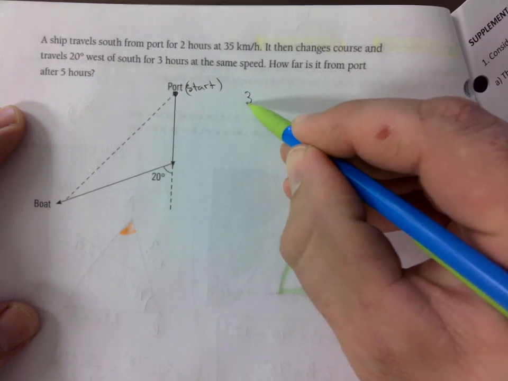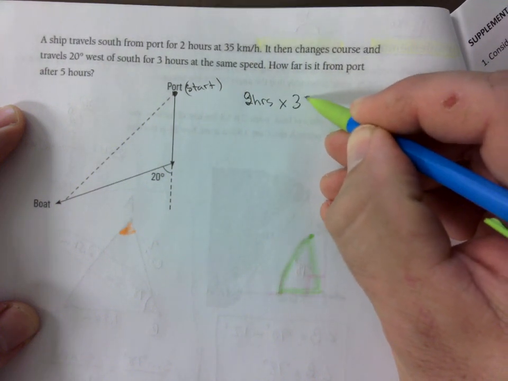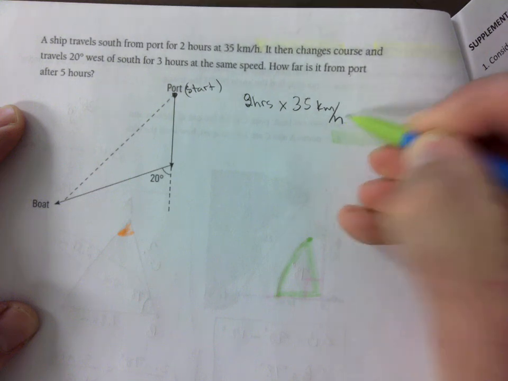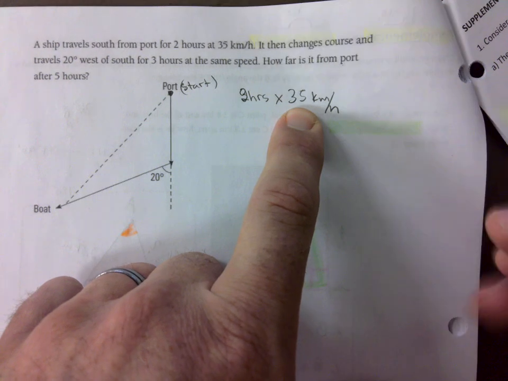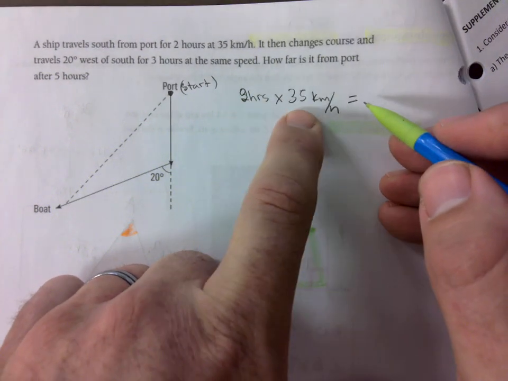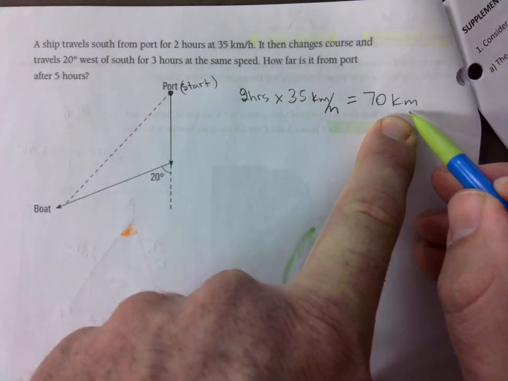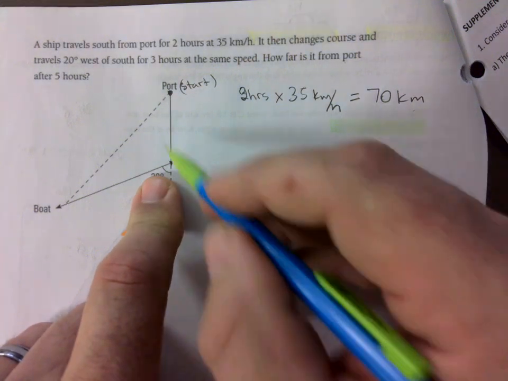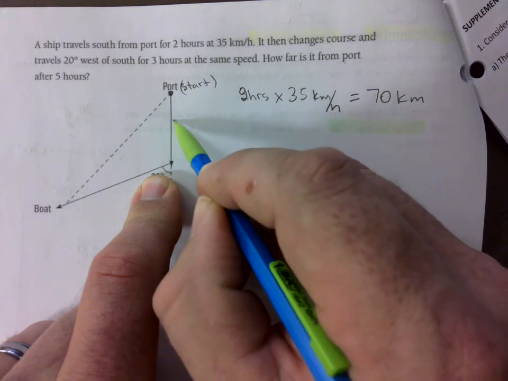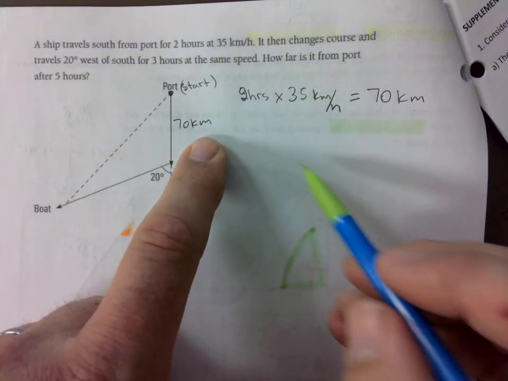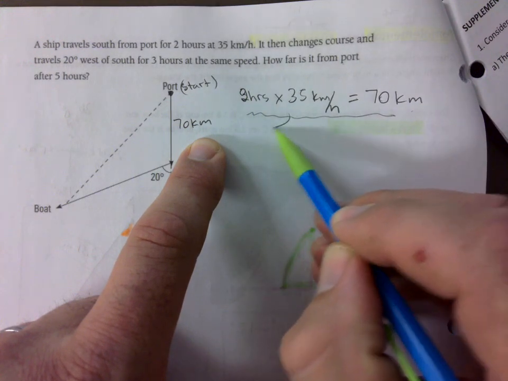So we go 2 hours at 35 kilometers an hour. I don't know if you remember, I gave you this formula at the very beginning. If you want distance traveled, you just go time times your speed. Okay, so if you travel 2 hours at 35 kilometers an hour, how far will you have traveled? 70 kilometers. Okay. So we don't want speed or anything like that. We just want to know the side length. And we know that this represents 70 kilometers right there. So we did all of this to figure out that.